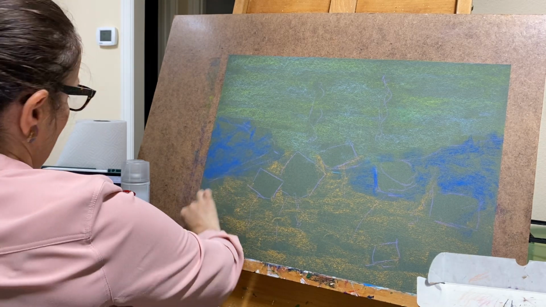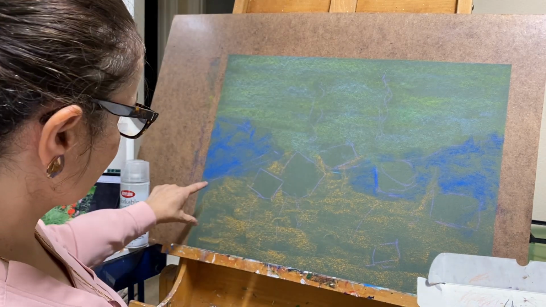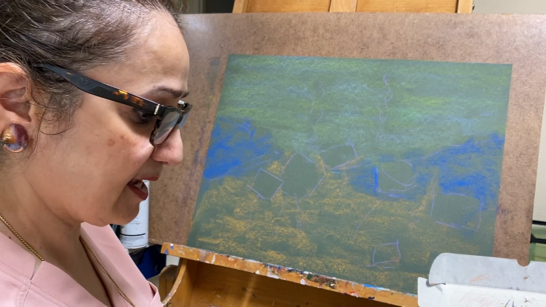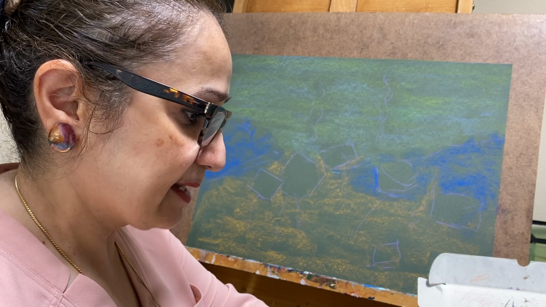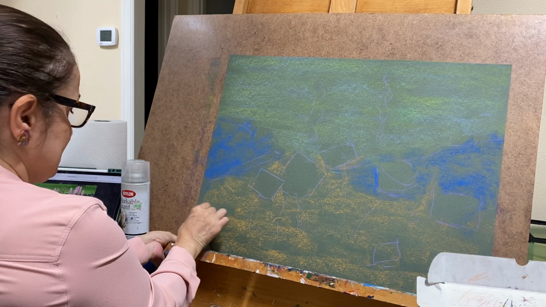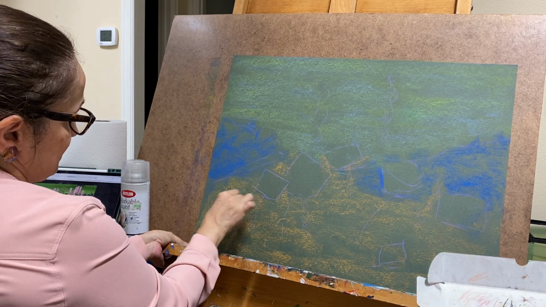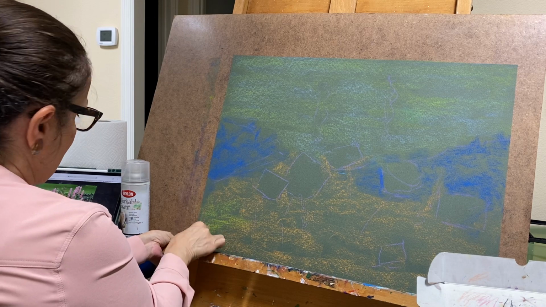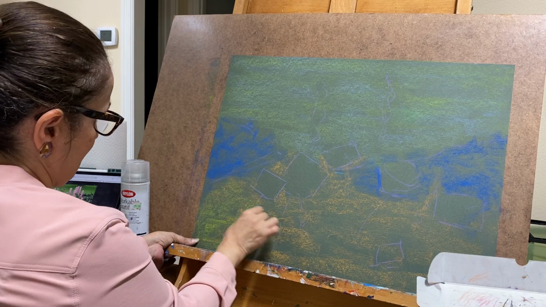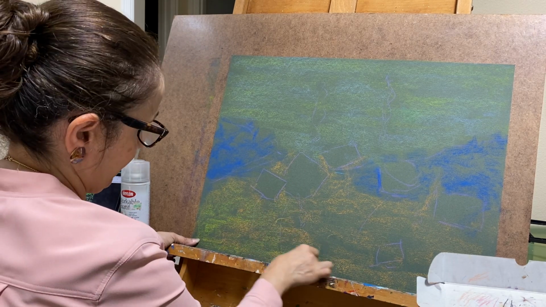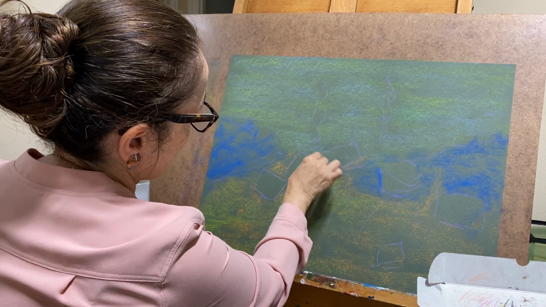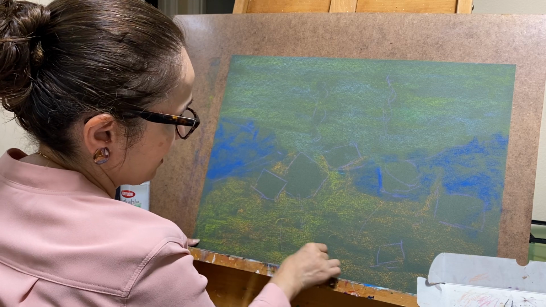Okay, I'm coming with this one, and for the parts that we have more green, then I'm coming with the green, and I'm using the olive green again on top of this. Then maybe some things like that. Then I'm not covering all the orange.